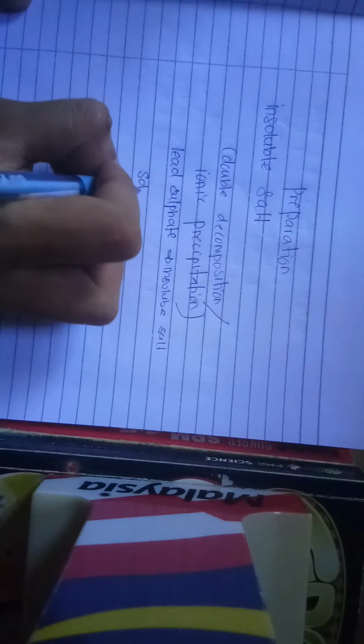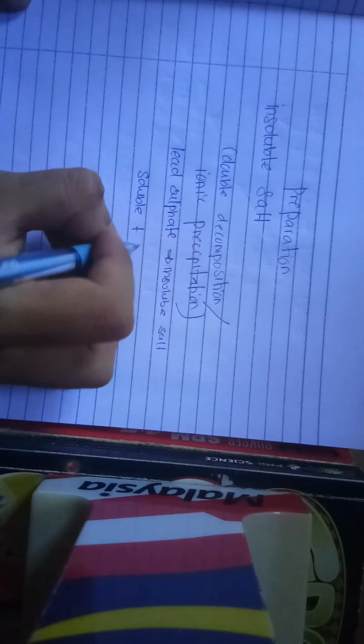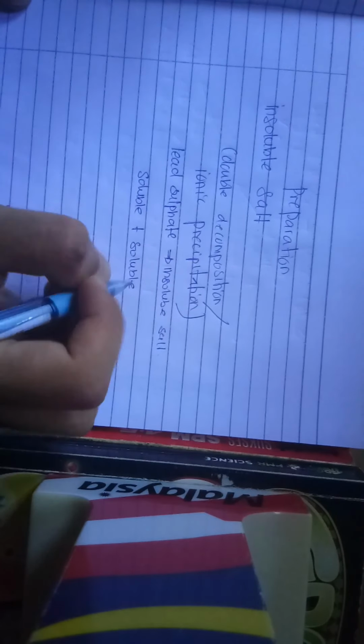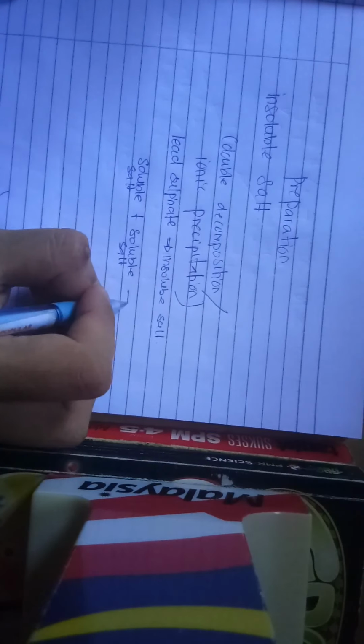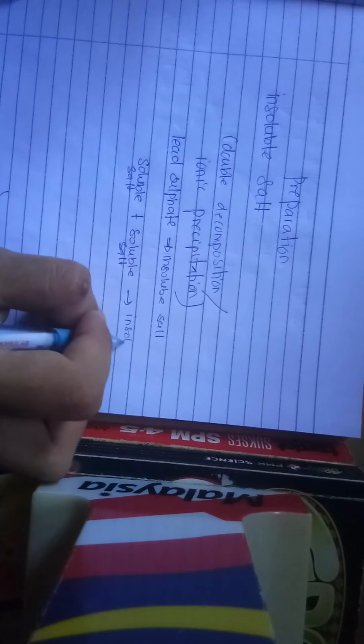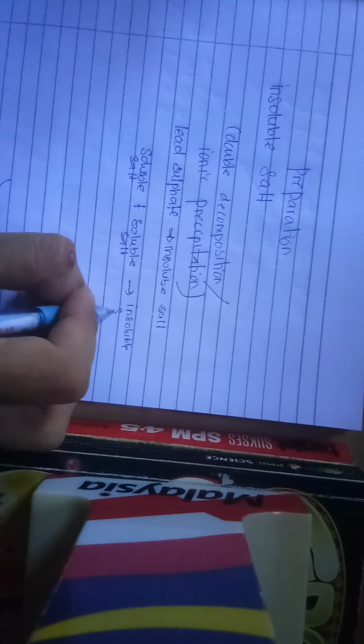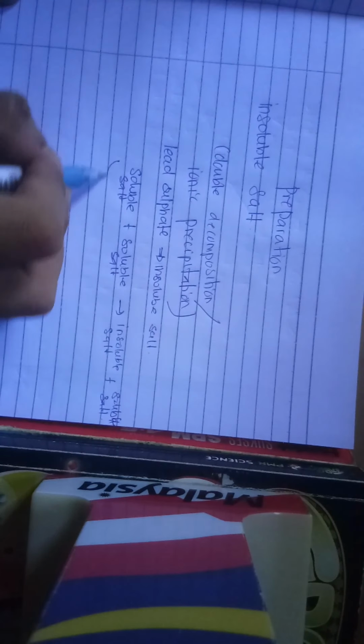For insoluble salt, you should use the formula: soluble salt plus soluble salt, you produce insoluble salt, and also you produce soluble salt. Okay, so this is the formula for double decomposition.